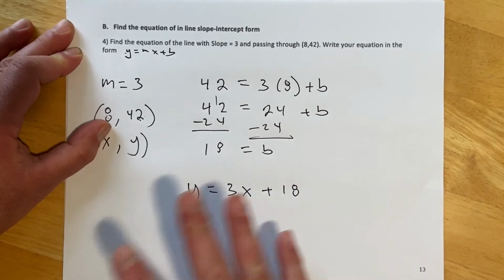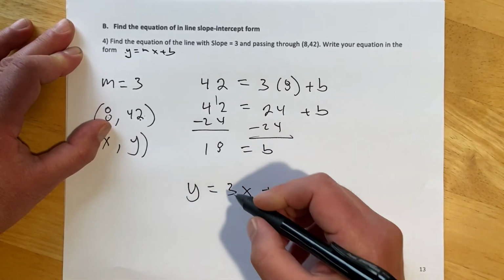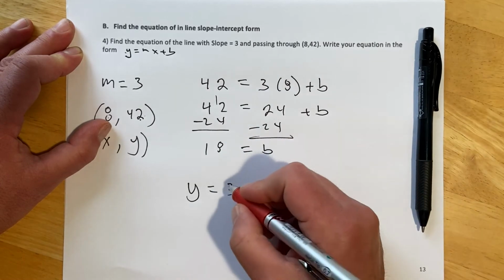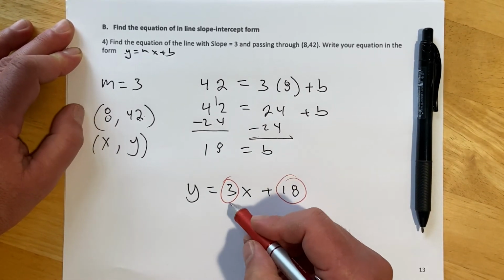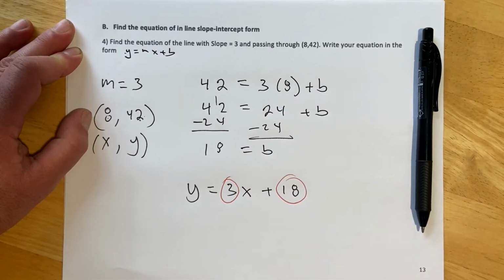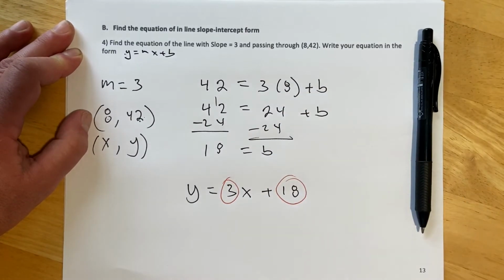So notice the x and the y, those stay variables, right? The two things we need to find when we're finding our equation is the slope and the y-intercept. Sometimes they will just give you the slope like they did in this one, and then sometimes you'll have to kind of work to get the slope, which will be the next example.